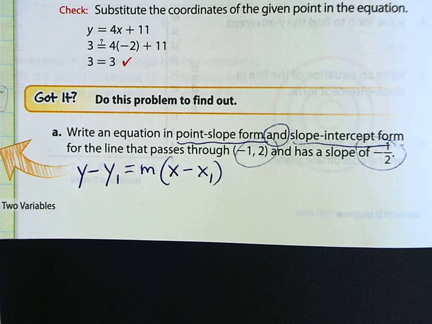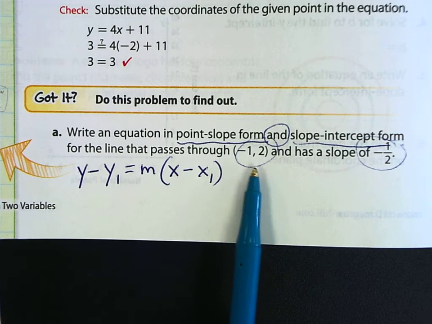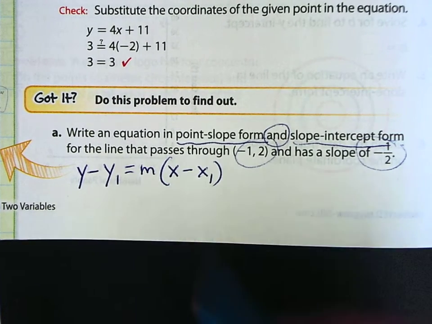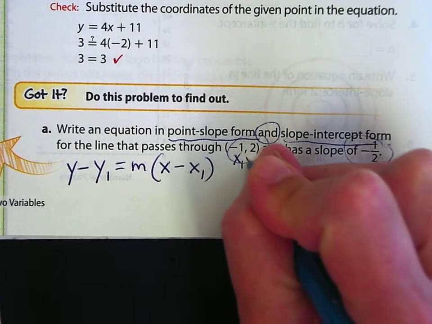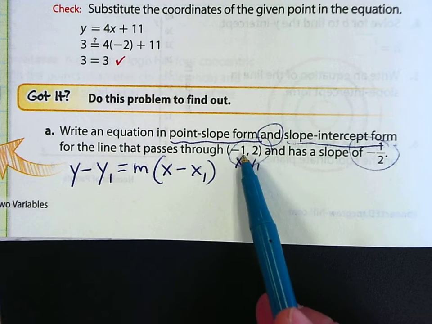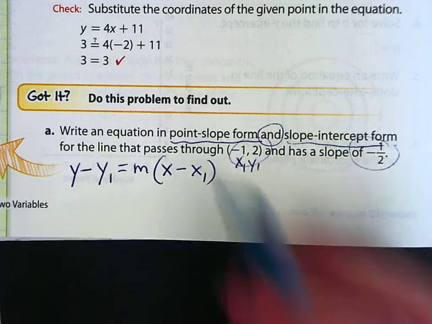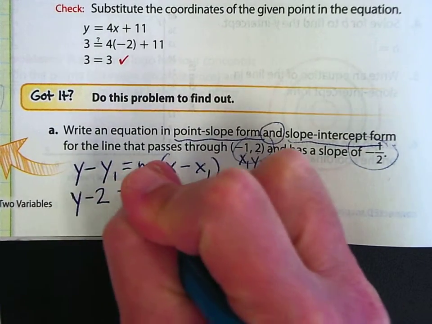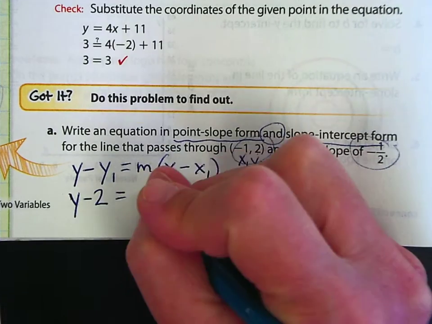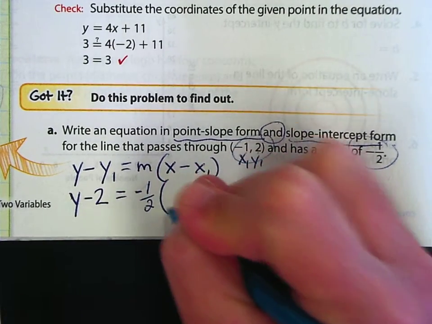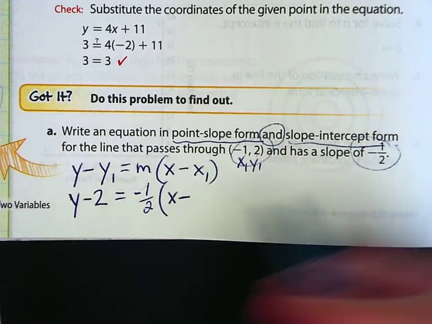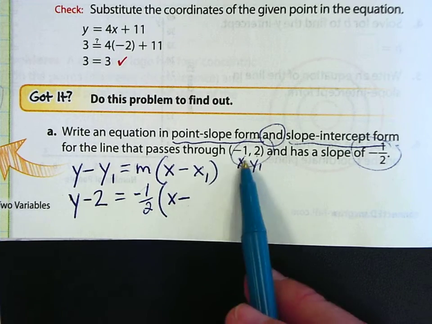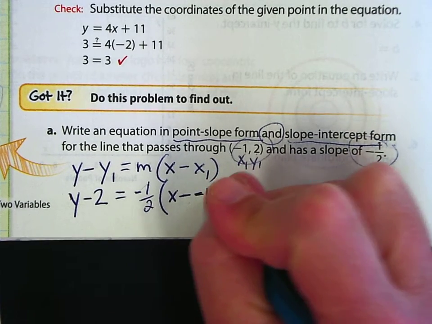Now let's plug in our point and our slope into their spots. Remember, your point is x1, y1. So we plug in negative 1 for the x1 and 2 for the y1. We write y minus 2, and our slope is negative 1/2, times x minus, because that's the formula, those are constant, and x1 happens to be negative 1.